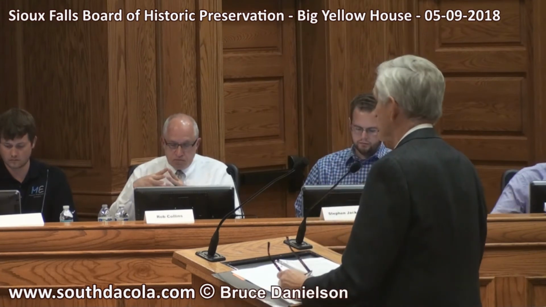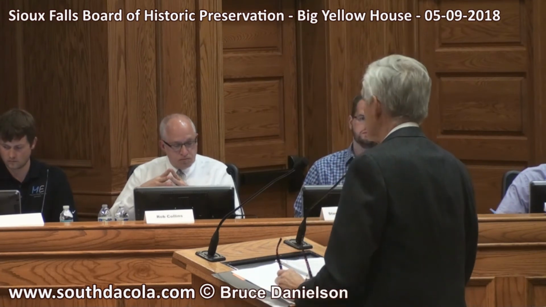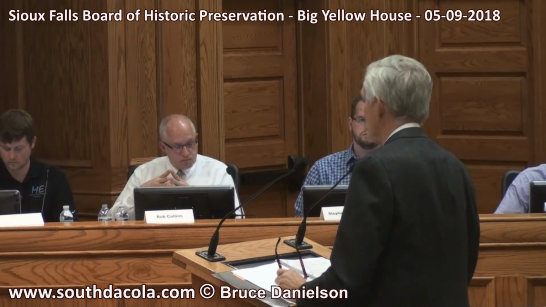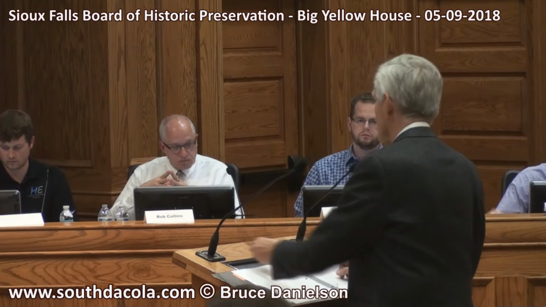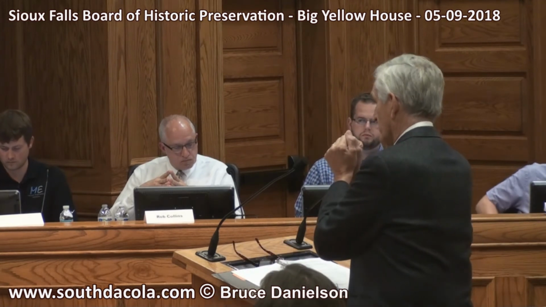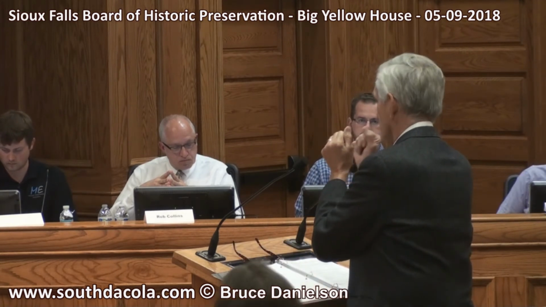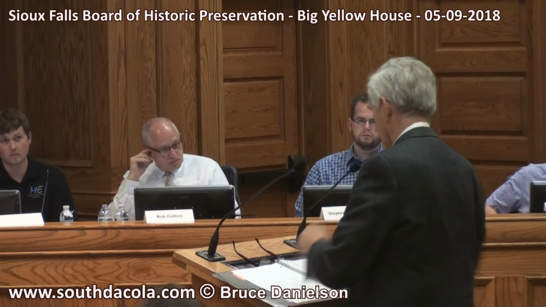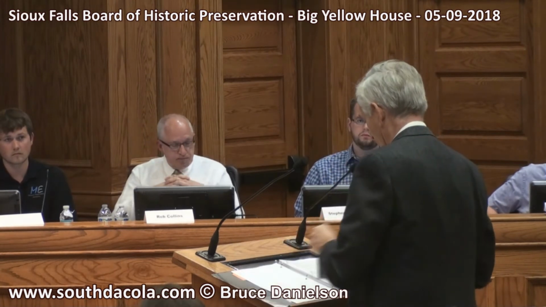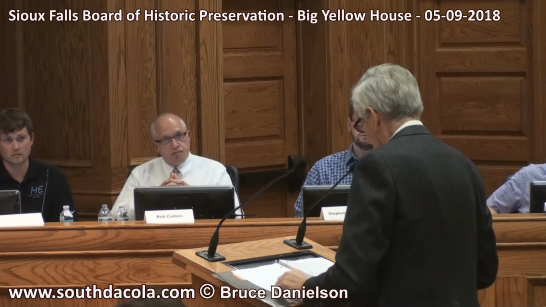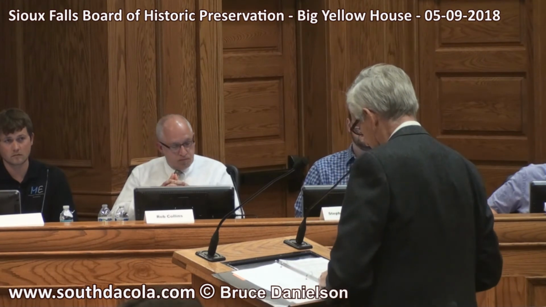Rhythm and scale, again, what Jesse showed you was a rhythm and scale of other houses, but in my opinion, that doesn't apply. It's the rhythm and the scale of the house that's adjacent to McDowell's, or adjacent to Sapienza's, which is the McDowell home. Materials.